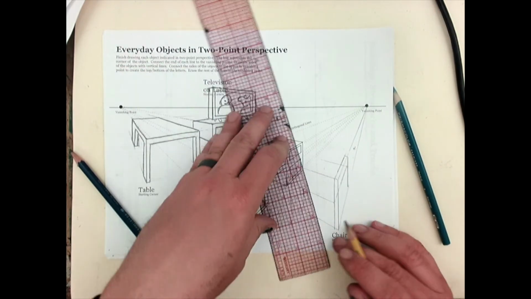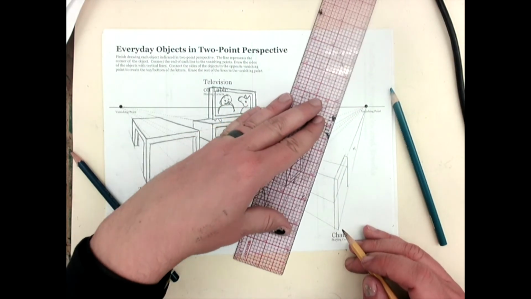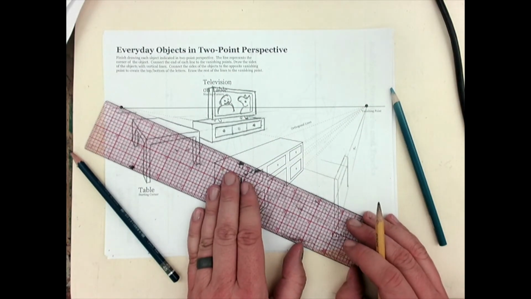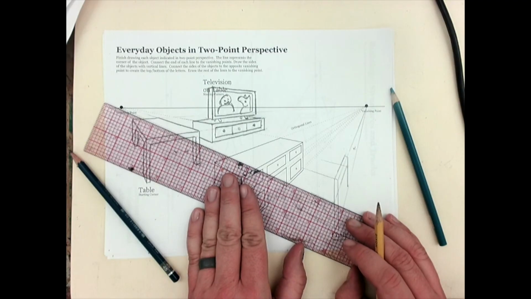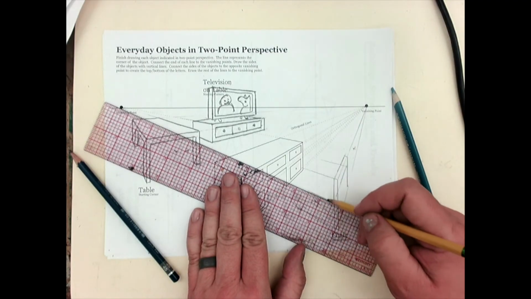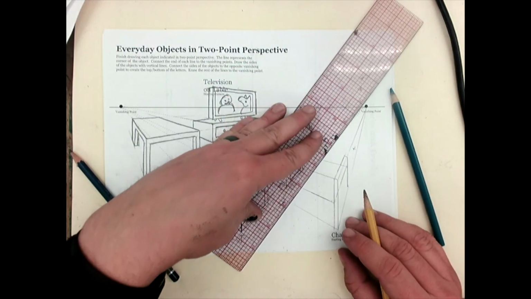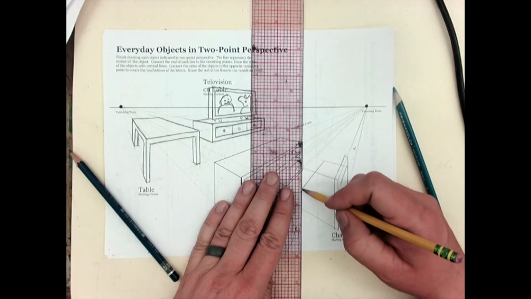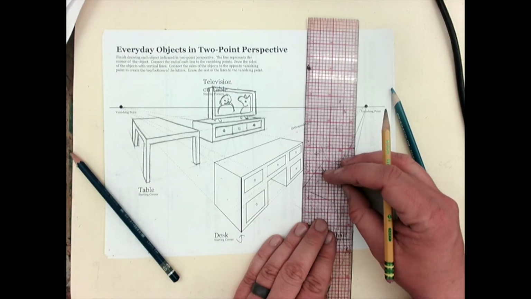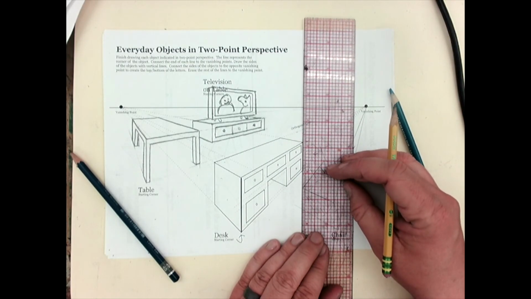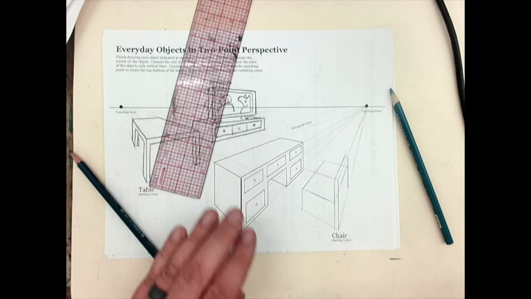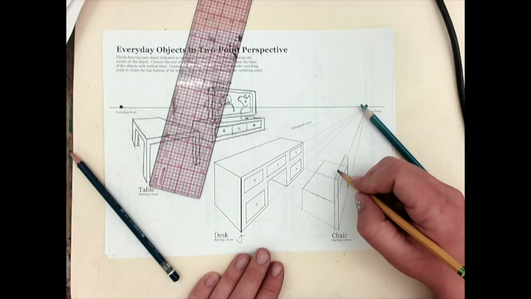That's what that was for. Here's the front edge of that seat, or the front edge of the leg. So now I have kind of a chair-shaped box.